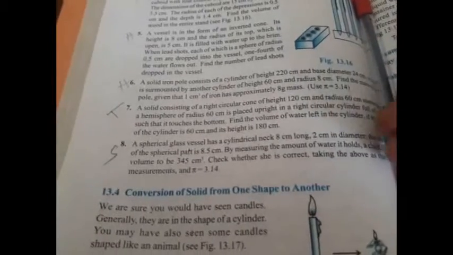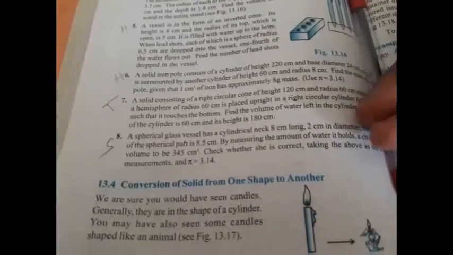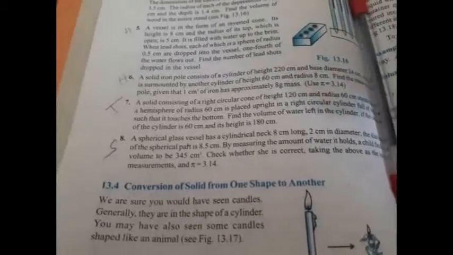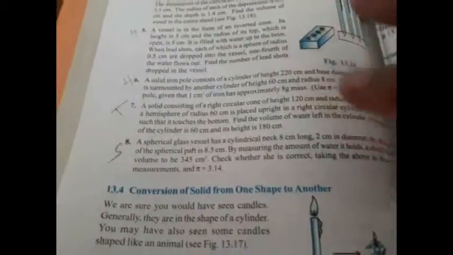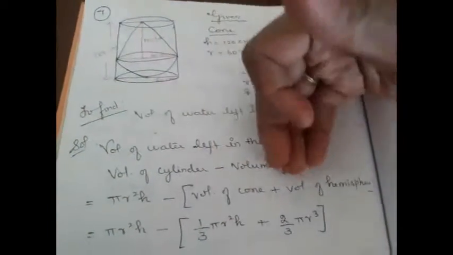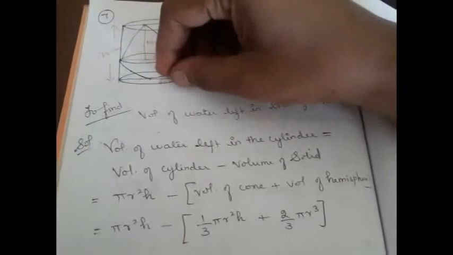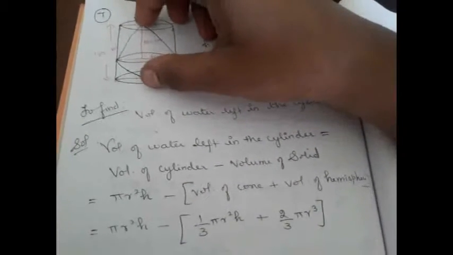Here they asked you to find the volume of the water left in the container, right? Volume of the water left in the container after placing the solid inside the cylinder. So how we can solve this problem now? Now this is going to be volume of water left in the cylinder is volume of the cylinder minus volume of the solid. Right, because that much water only will be left. Volume of the cylinder minus volume of the solid.